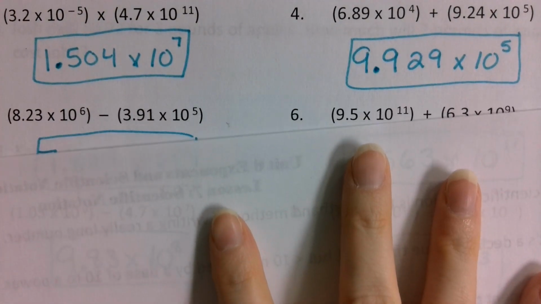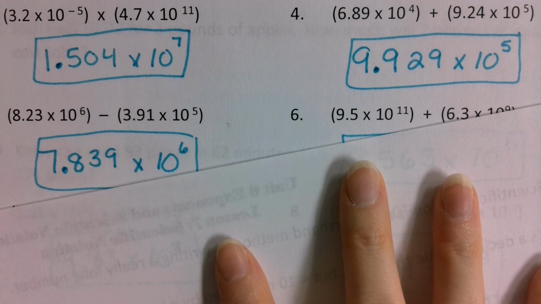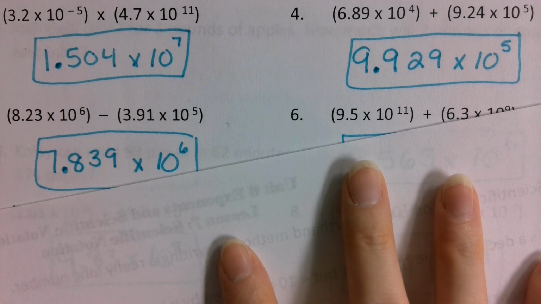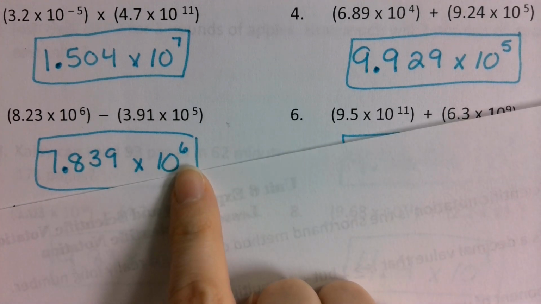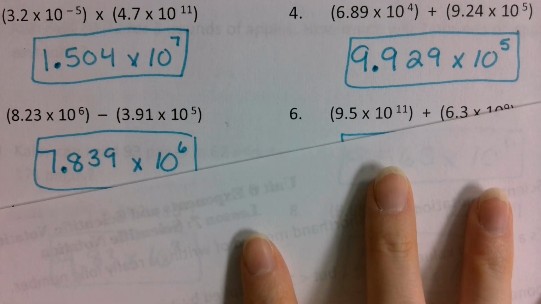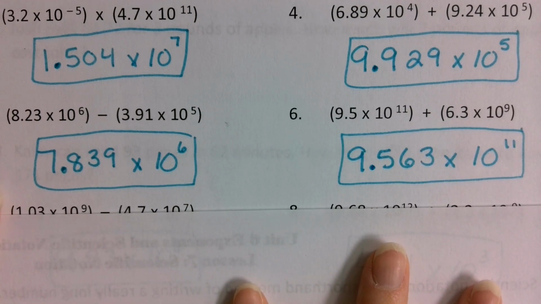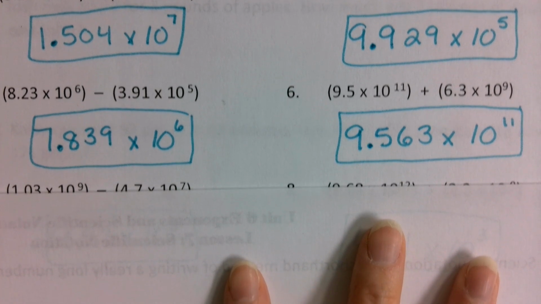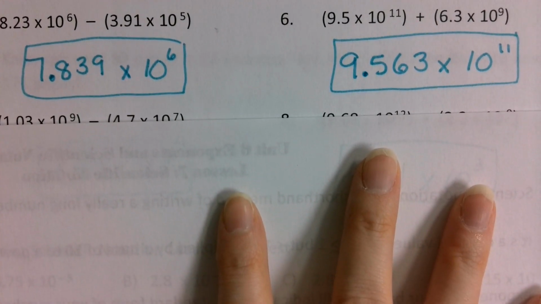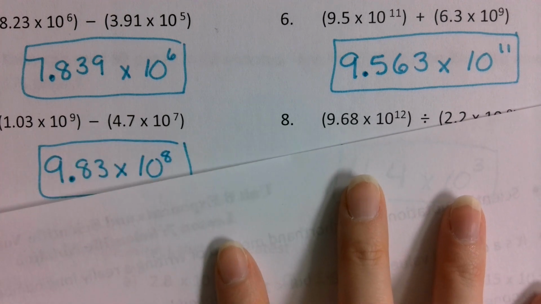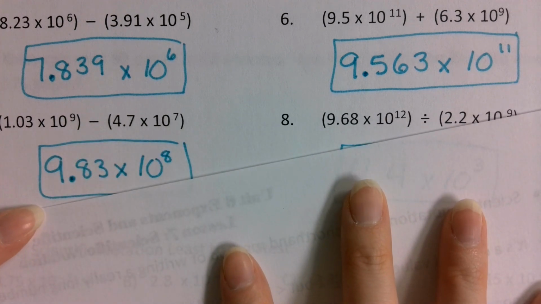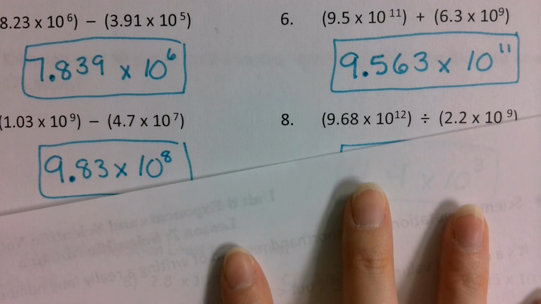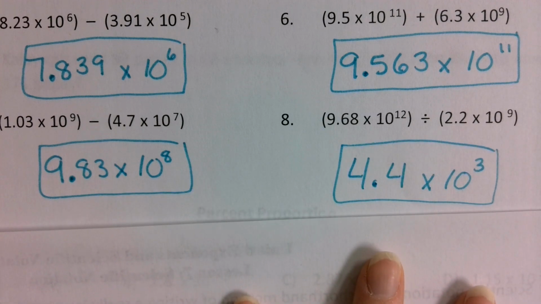Okay, number 5, 7.839 times 10 to the sixth. Number 6 is 9.563 times 10 to the 11th. For number 7, 9.83 times 10 to the 8th. Number 8 is 4.4 times 10 to the third.